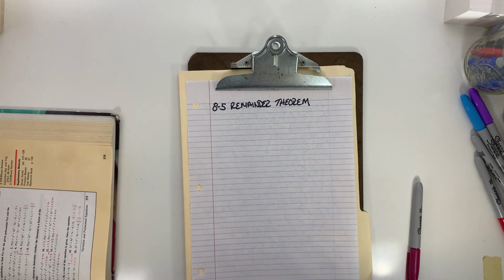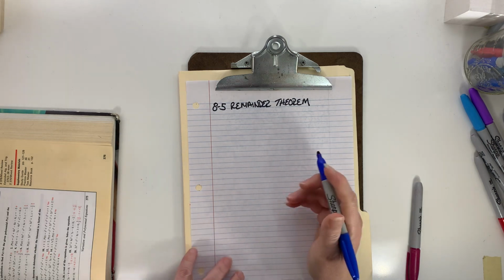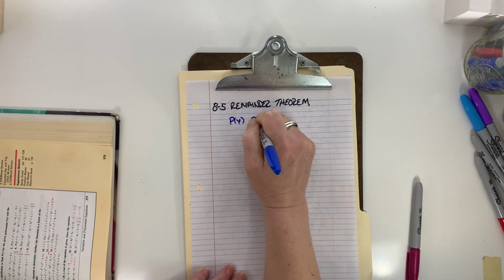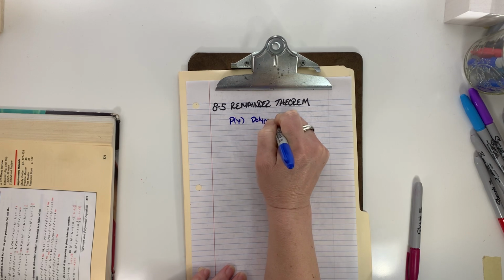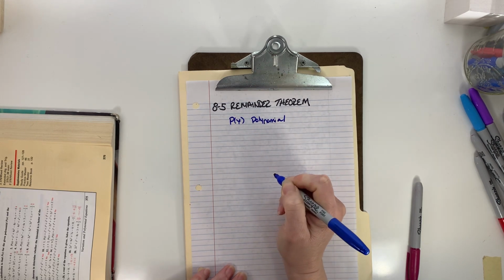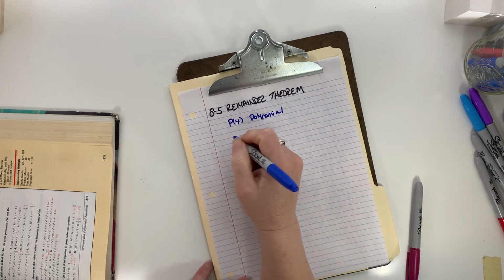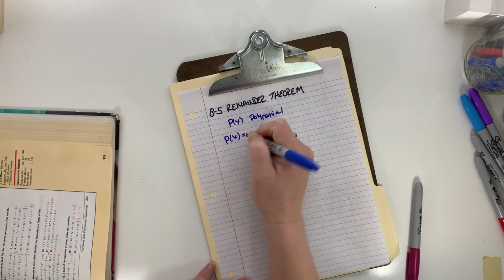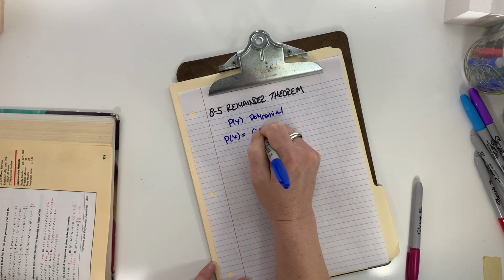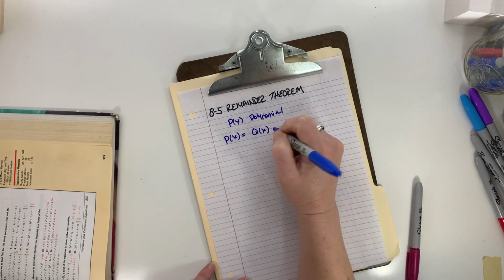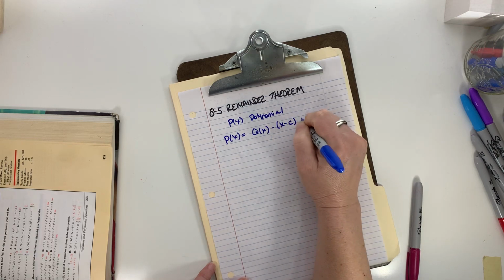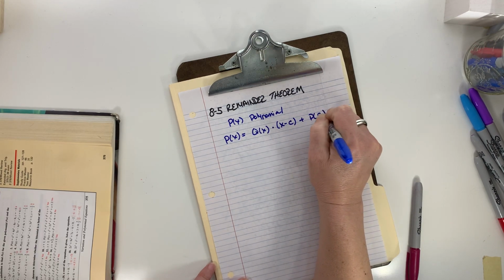All right. So if we have polynomial p of x, p of x is going to be our polynomial. Then we know the remainder theorem says that p of x is equal to q of x times x minus c plus p of c.